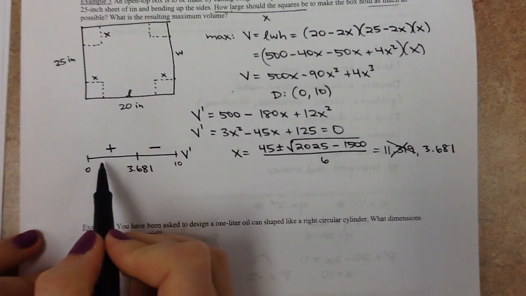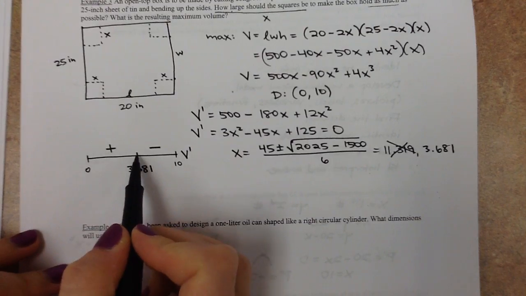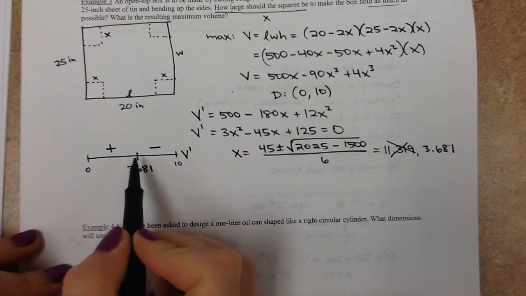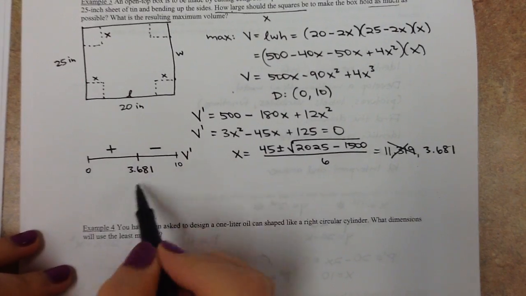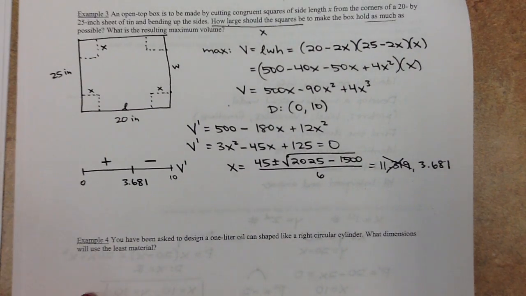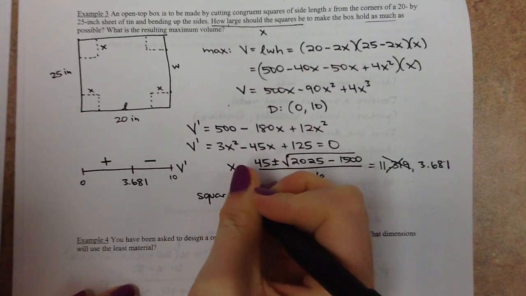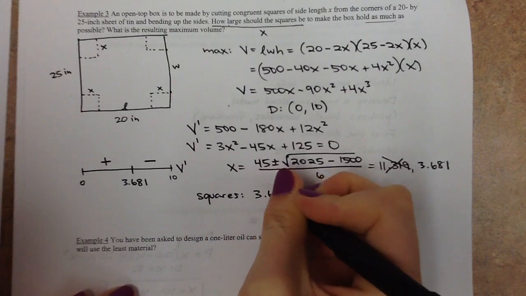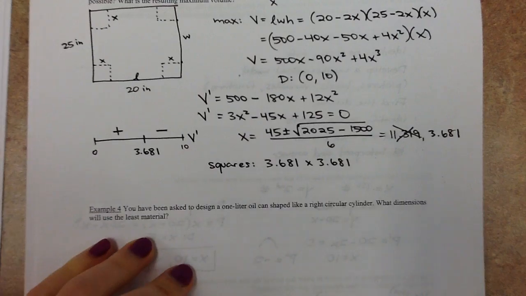So here's what's happening. As I go from 0 up to a square of 3.681, my volume is increasing. Then from 3.681 up to 10, my volume is decreasing. Because the derivative goes from positive to negative, that guarantees that this actually is a max. So you do need to do that at some point, because a critical point might turn out to be a min. So then we'd be in trouble. Okay, so make sure we are actually answering the question. So how large should the squares be? So the squares should be 3.681 by 3.681. Those are the dimensions of a square, of course.